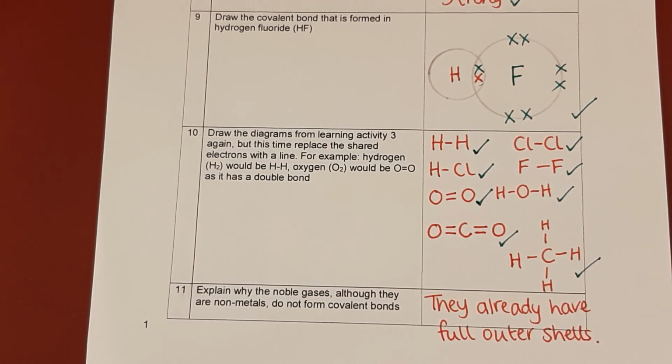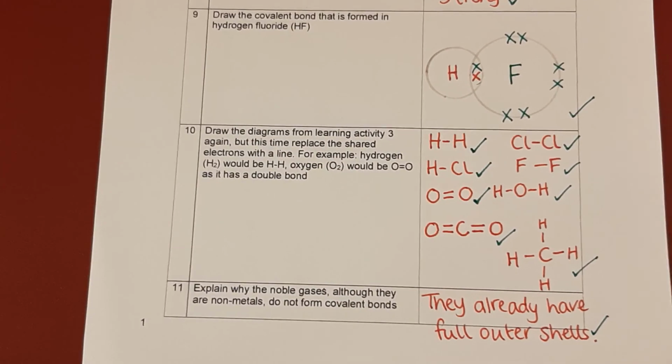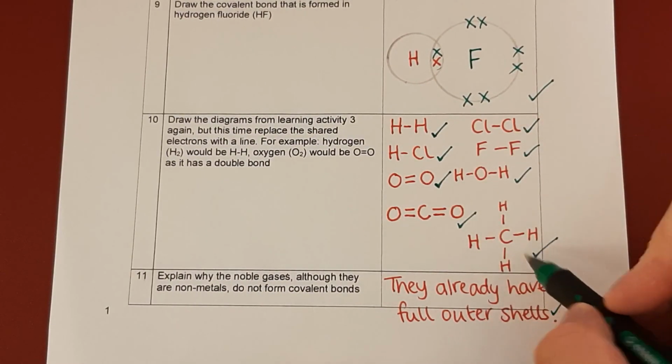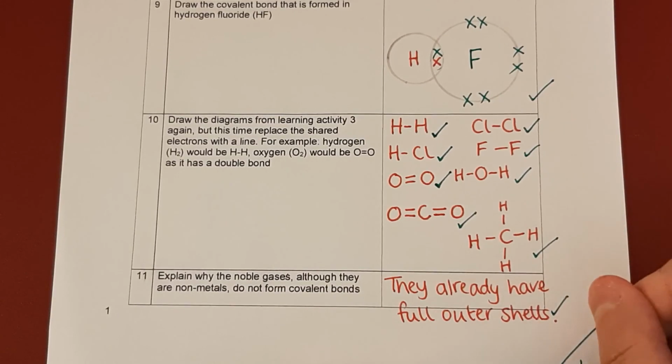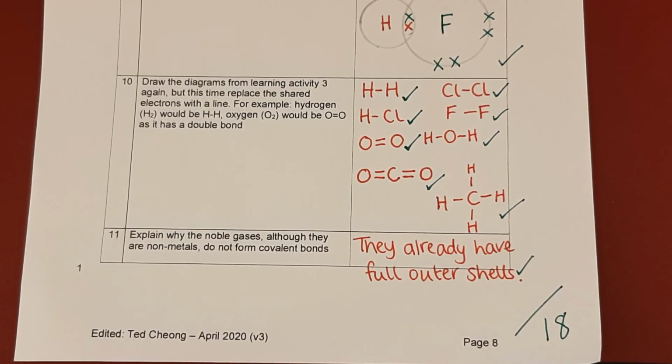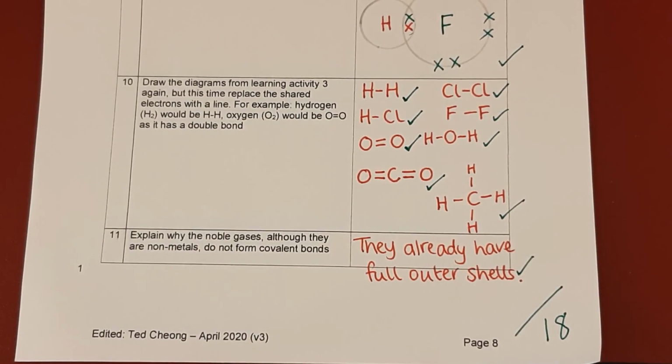And that's because they already have full outer shells, so they have no need of covalent bonding. So I'd like you to give yourself a mark out of 18 here, making each of these worth 1 mark. So anything less than 6, and you really need to review the contents of this lesson again. If you've got more than 12, excellent work, you've done really well.